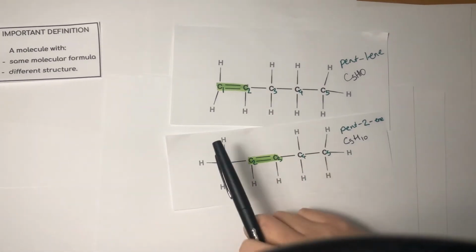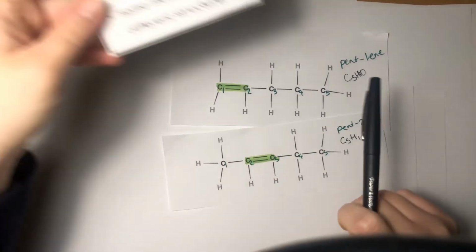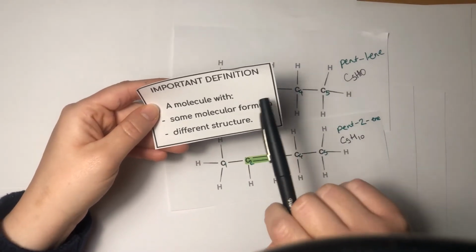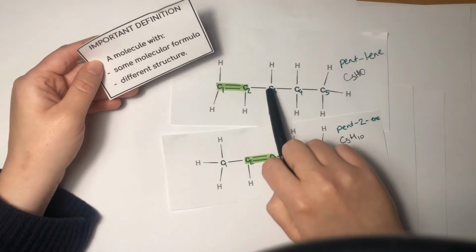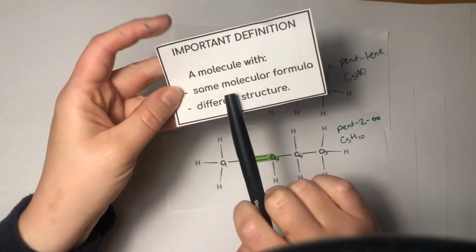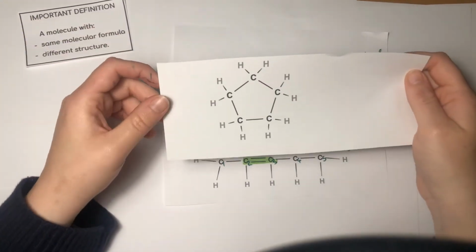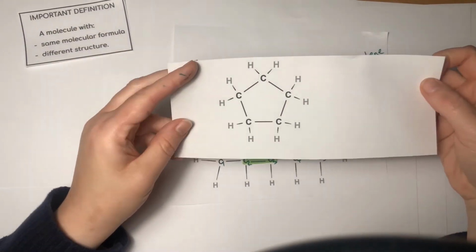So that's going to be pent-2-ene. So we can come here, same molecular formula, we can give that a tick. Different structure. Yes, they have a different structure, so we can also give that a tick. We have a look at this molecule. Okay, so this is a different one again.